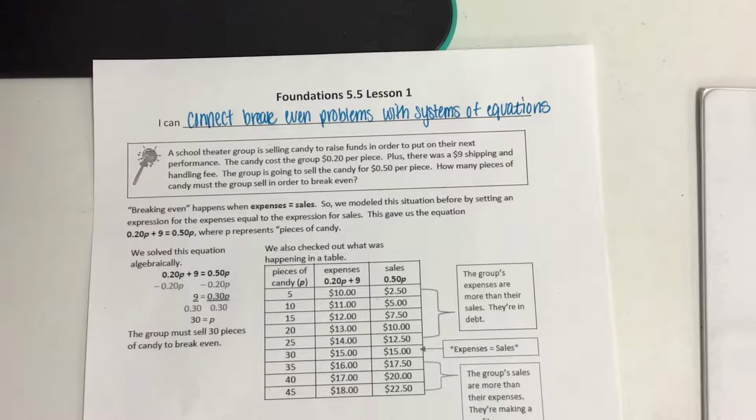Okay, so I give you the situation where it says a school theater group is selling candy to raise funds in order to put on their next performance. The candy cost the group 20 cents per piece, plus there was a $9 shipping and handling fee. The group is going to sell the candy for 50 cents per piece. How many pieces of candy must the group sell in order to break even?